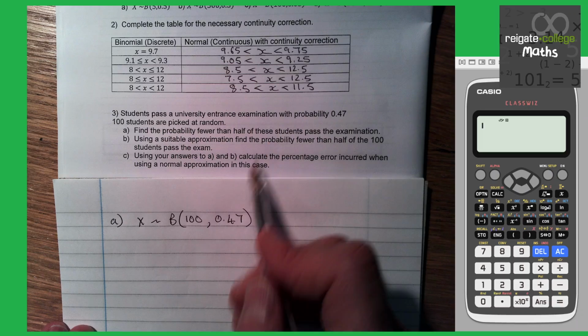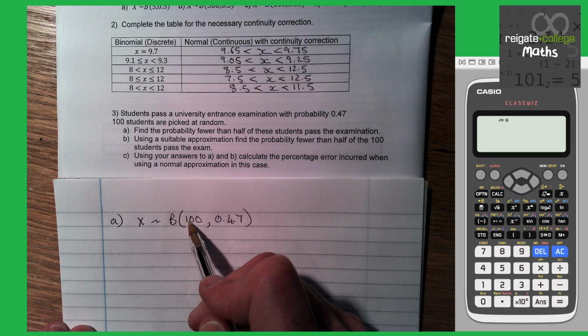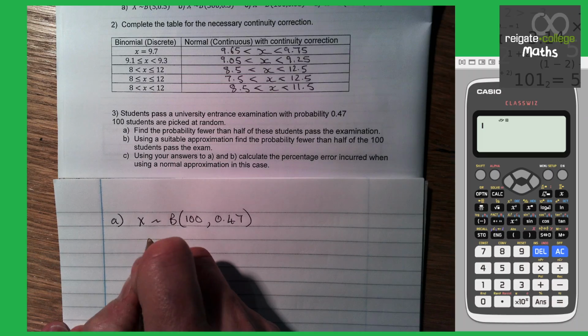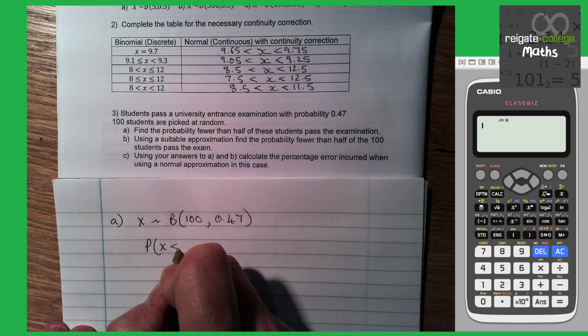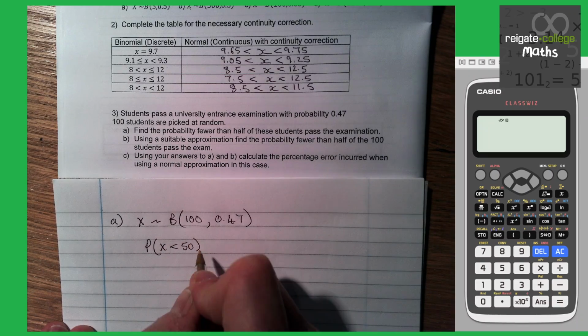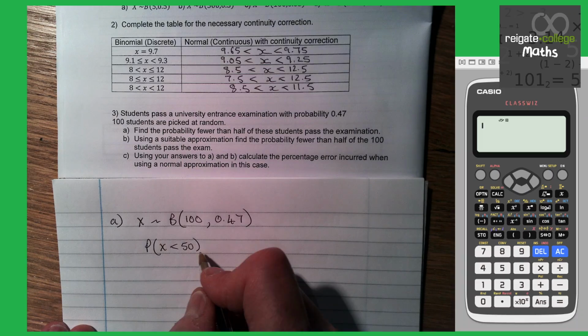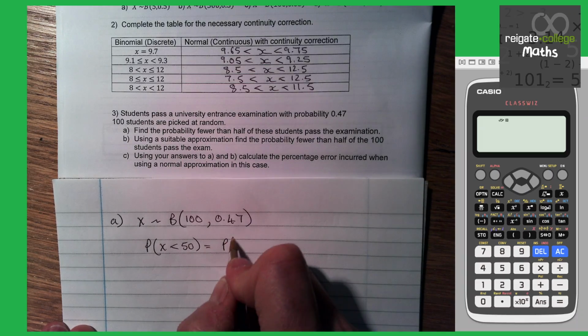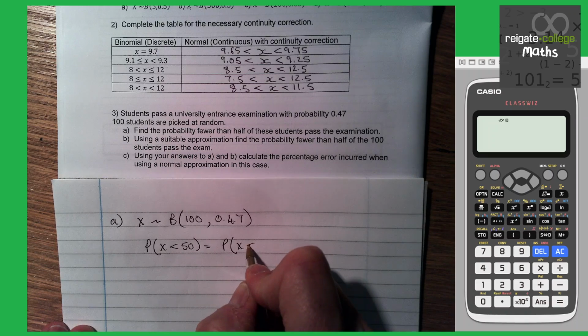Fewer than half of the students pass the examination. So X is representing our success here, so we're saying that we want the probability that X is less than 50. Remember that our calculator calculates probabilities which are less than or equal to, so that's the probability that X is less than or equal to 49.